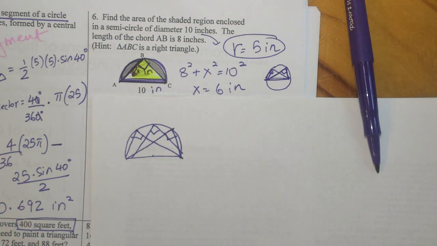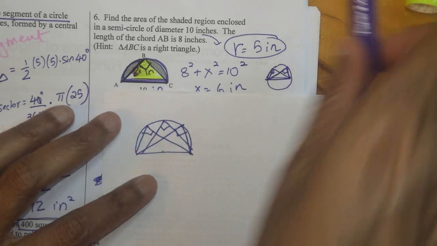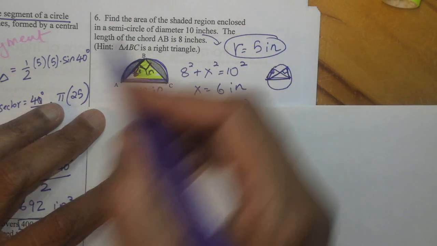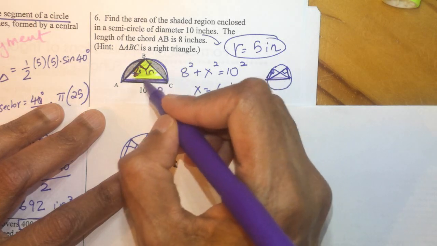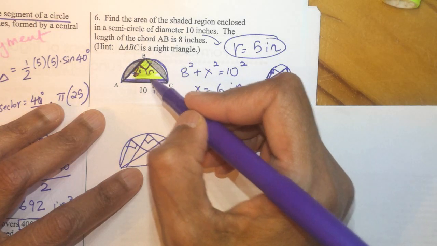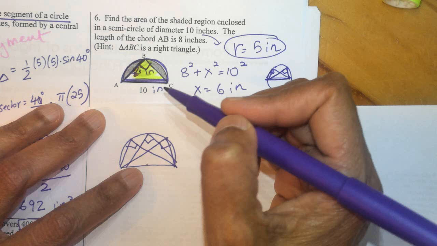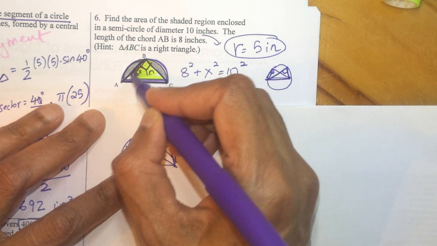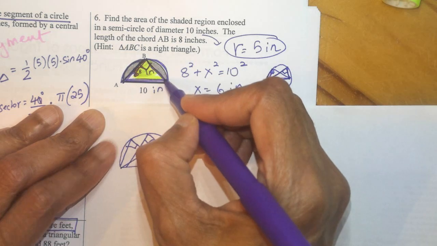So basically, for me to find the area of the shaded region, I can find the area of the semicircle, find the area of the triangle, and subtract. To find the area of the triangle, this is actually a right angle triangle, so half base times height works. This could be the height, this could be the base, or vice versa. But what is the measurement of this?